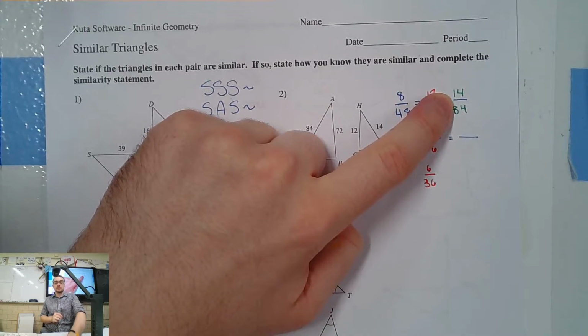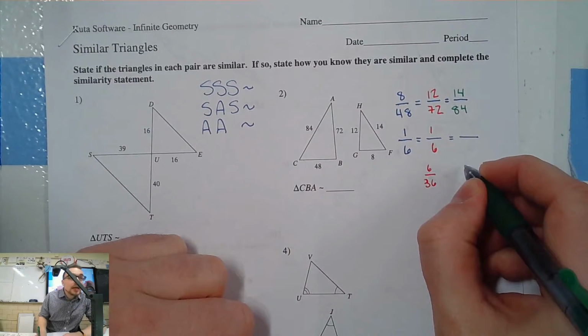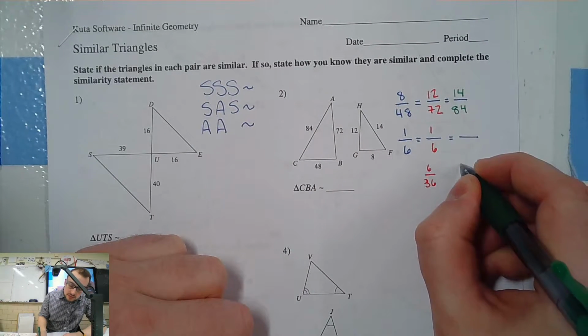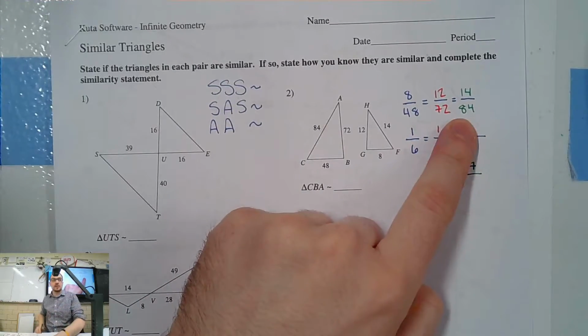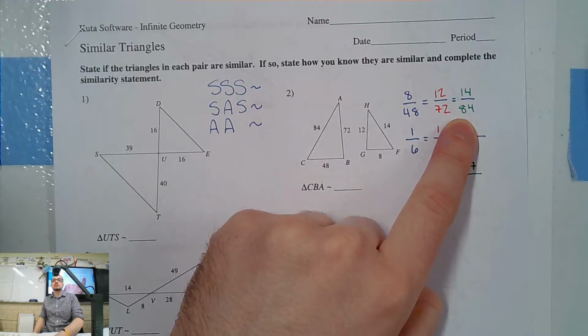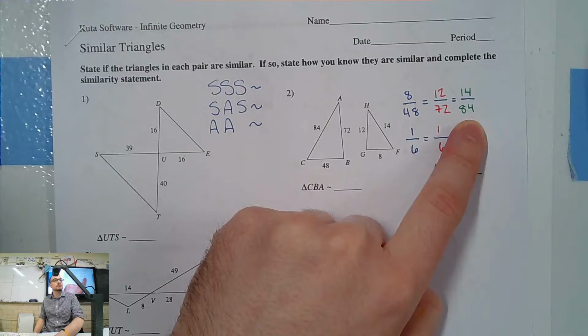Let's keep it simple, right? So if I divide the top by 2, what do I get? 7. All right, bottom by 2. Let's do this in our heads. What's 80 divided by 2? It's half of 80. 40, right? What's half of 4? So it's 42.